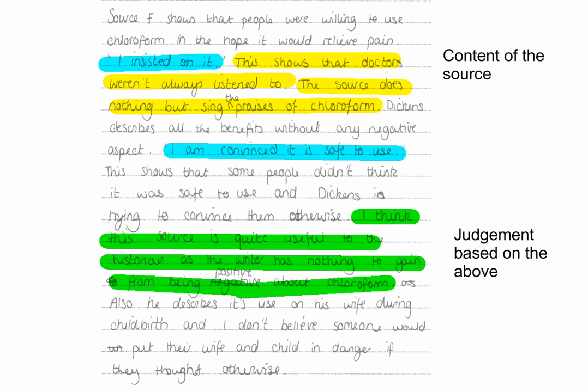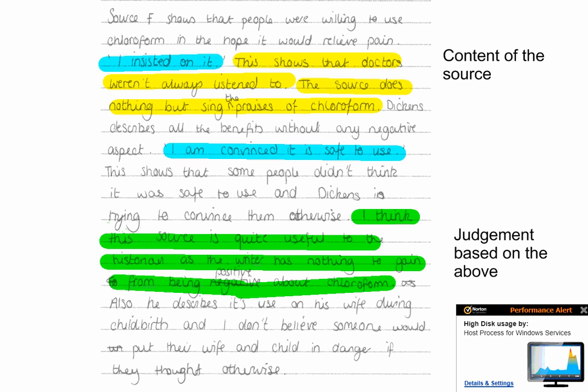So it's thinking of the purpose of this source. So impression and purpose are applied, but then in the green we actually see the marks being given. I think this source is quite useful, so these are applying a judgment to the historian, as the writer has nothing to gain from being positive about chloroform. Also, he describes its use on his wife during childbirth, and I don't believe someone would put their wife and child in danger if they thought otherwise. So what the candidate has done here is applied the content of the source and given a judgment based on that. At the moment, this would score level 2.